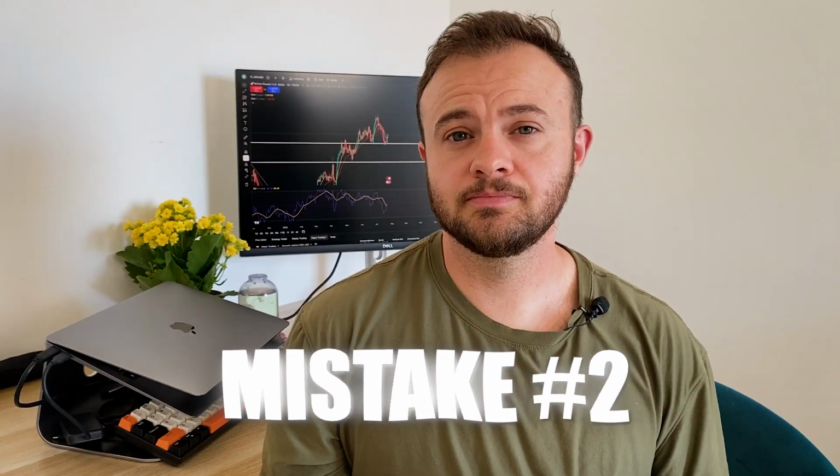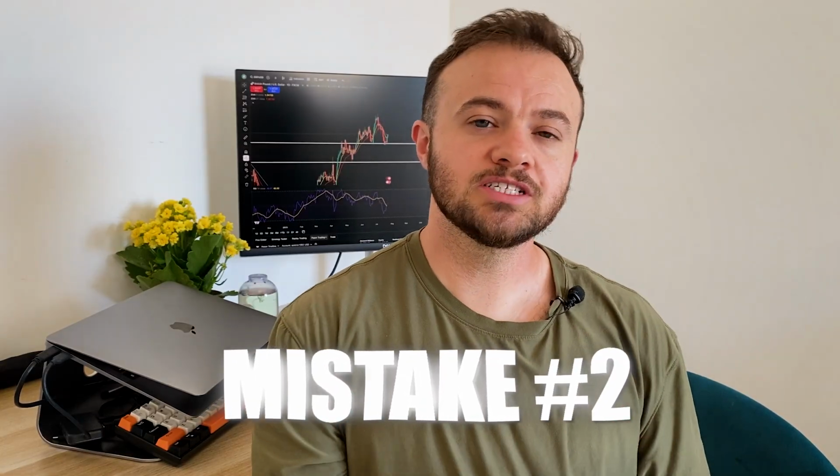Mistake number 2. Assuming an extreme RSI level means an extreme reversal. In a strong trending market, RSI could stay overbought or oversold for a really long time. You really want to wait for confirmation that that momentum is changing before you try to trade a reversal.